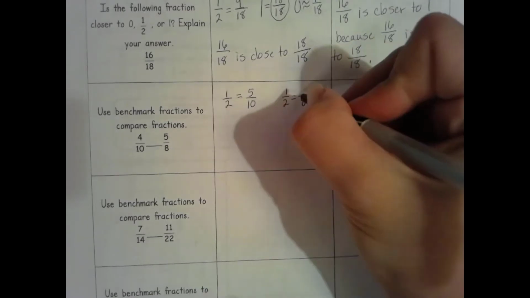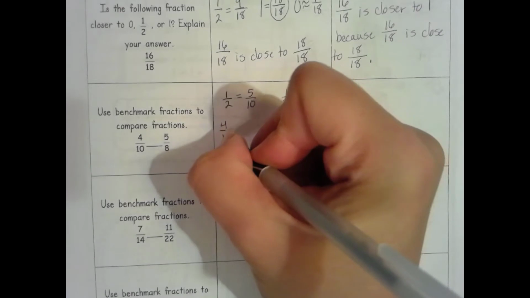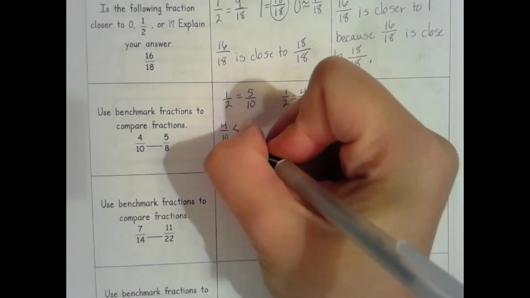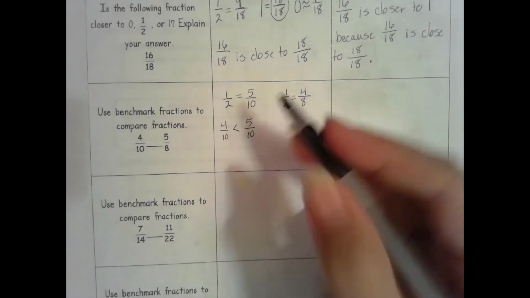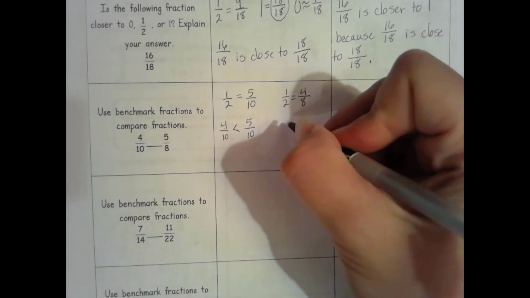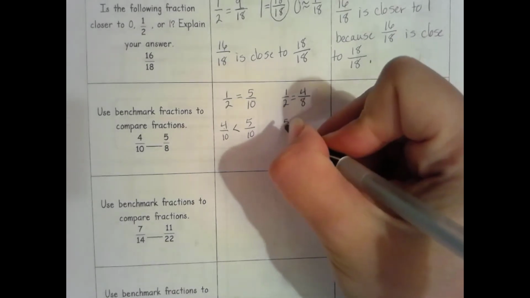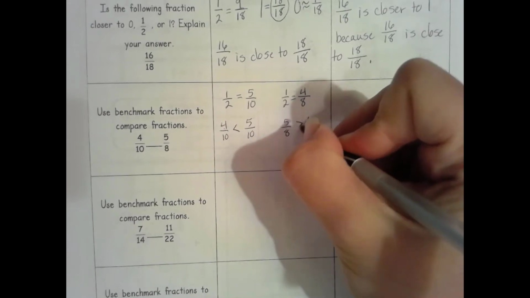Half of 8 is 4. So 4/10 is less than 5/10, because 4 is less than 5. And here, 5/8 compared to 4/8, well, that is greater than.